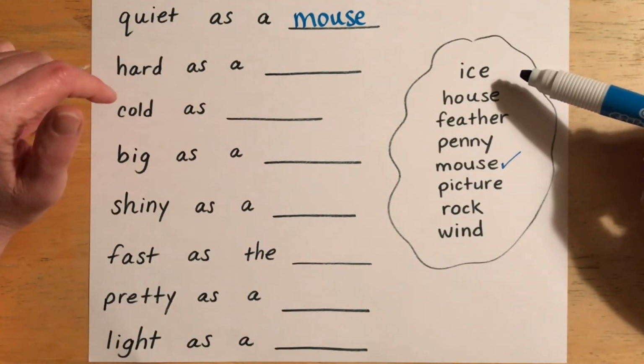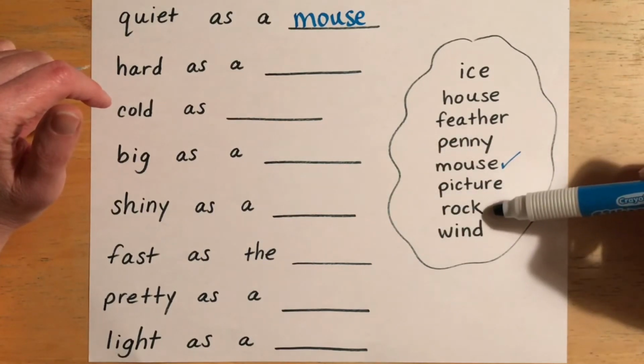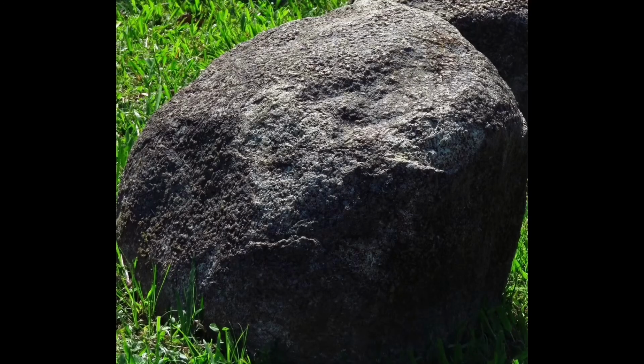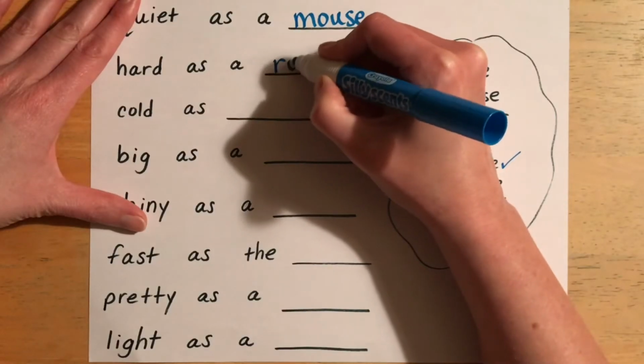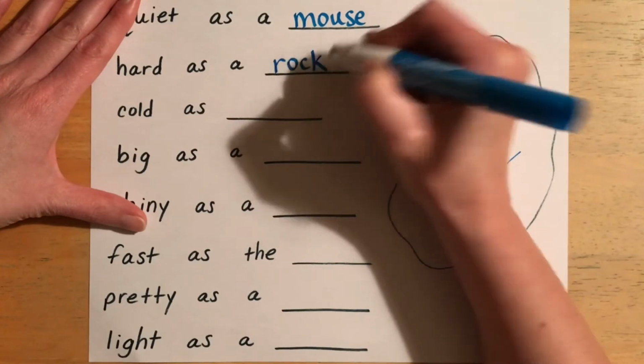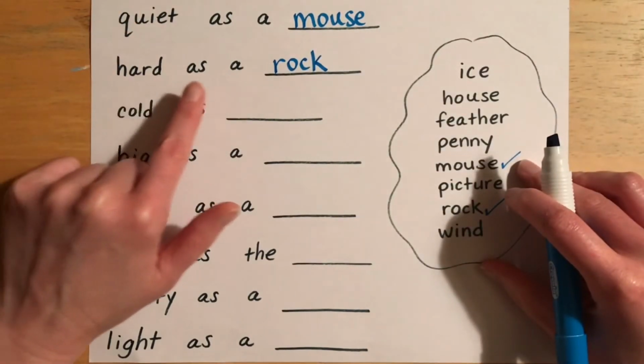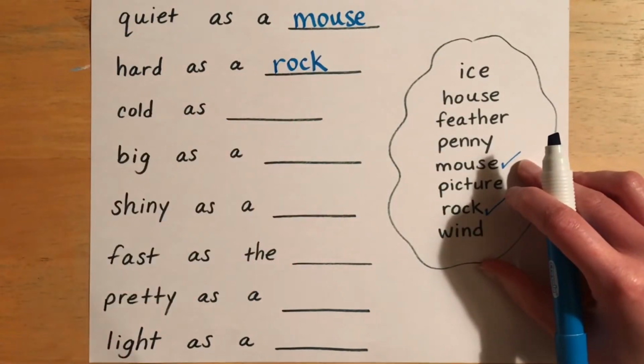Let's see what else on this list might be hard. How about a rock? A rock is very hard. I'm going to go ahead and put a check mark next to rock and write it into the blank. So this simile reads hard as a rock.